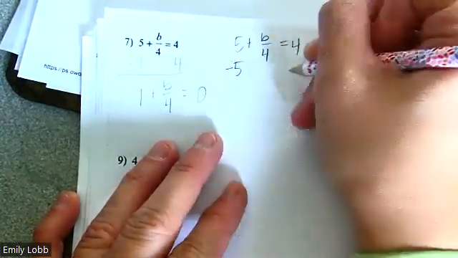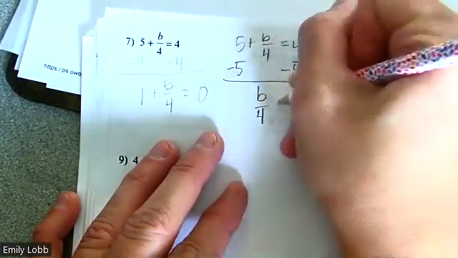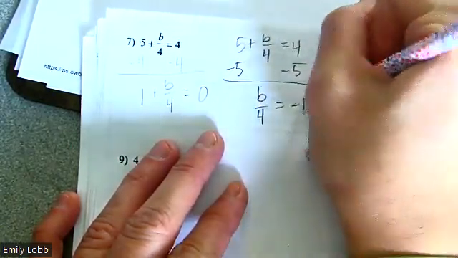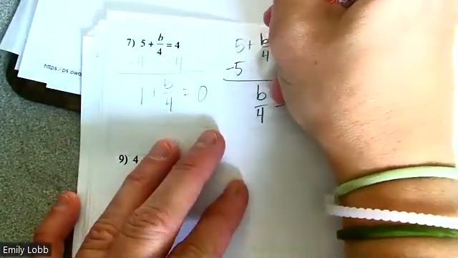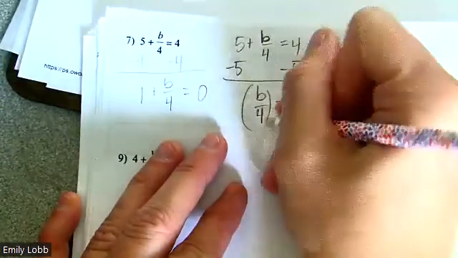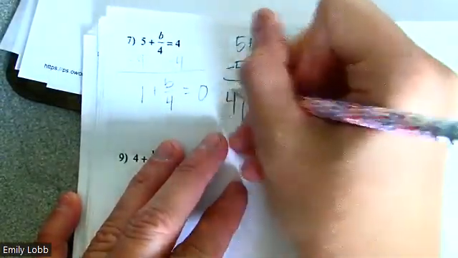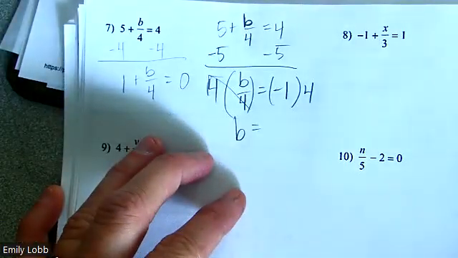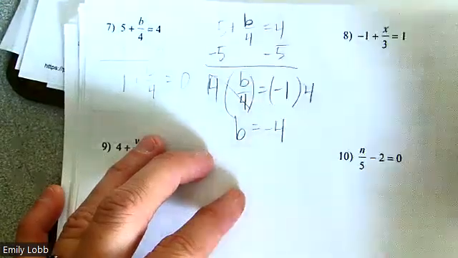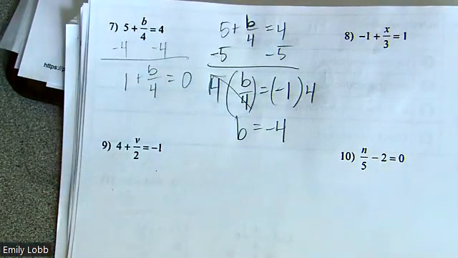So I'm going to subtract 5 from both sides. So I have b over 4 is equal to -1. Careful with your b. I notice mine is looking kind of like a 6. And then I'm multiplying both sides by 4 to get rid of it. b equals -4. Okay, how are we feeling?